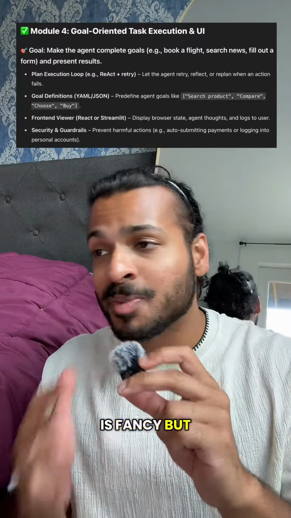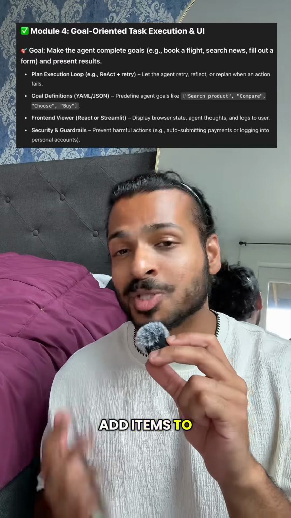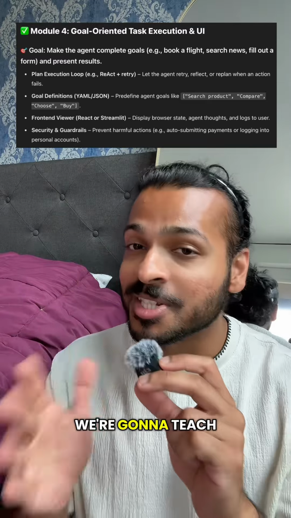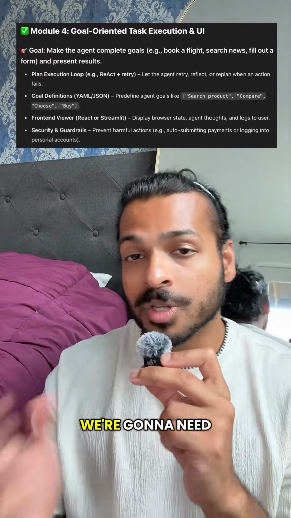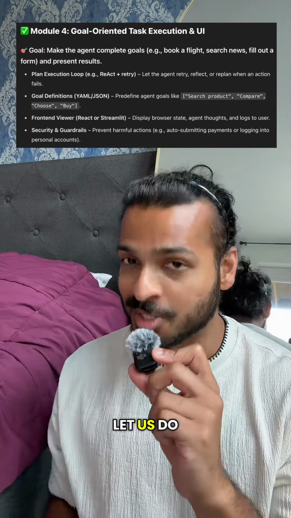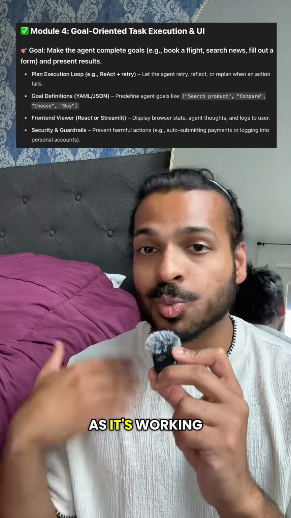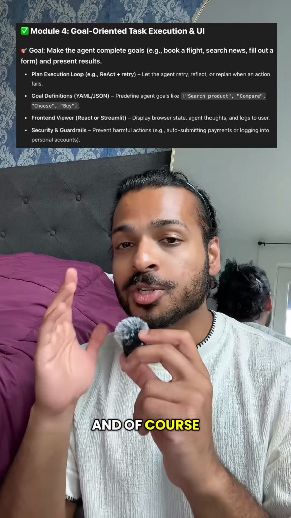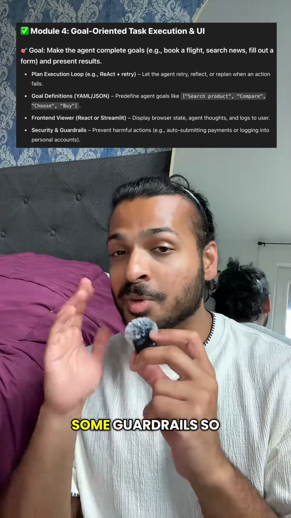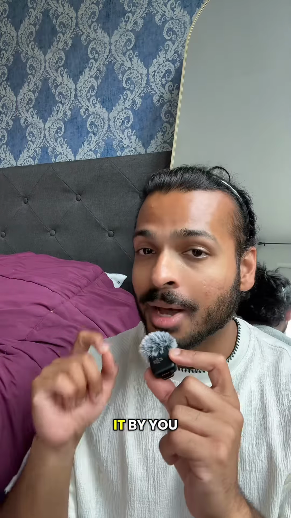All of this is fancy, but it isn't worth much unless it can book tickets for you, apply to jobs for you, and add items to your online shopping cart. So that's what we're going to teach it to do next. Goals. We're going to need to teach our agent to readjust workflows if something fails, and ReAct will let us do that. We're going to need the browser to communicate its thought process and steps as it's working on what we've asked it to work on. And of course, super important, we're going to have some guardrails so it doesn't do unintended actions like submitting a payment without running it by you first.